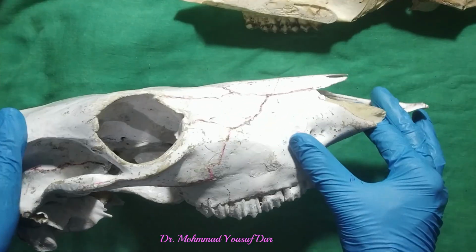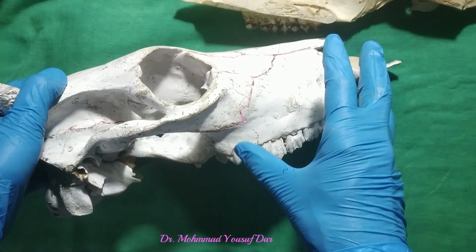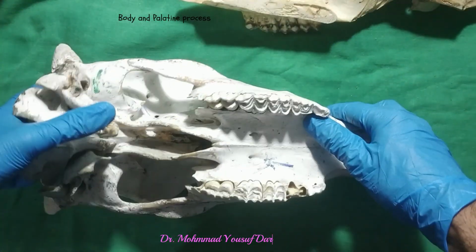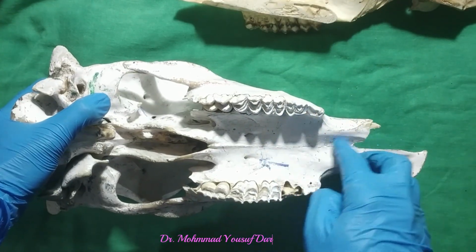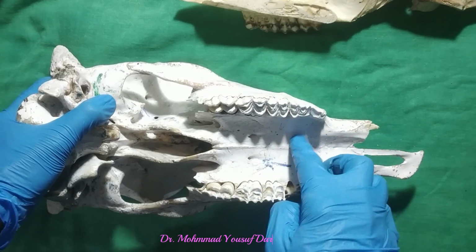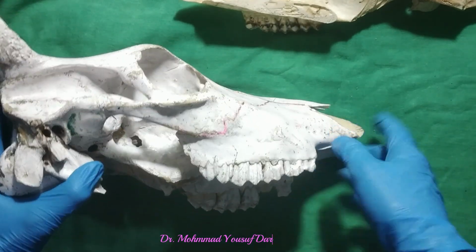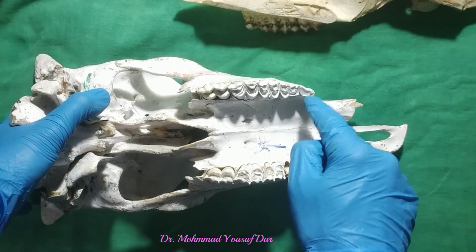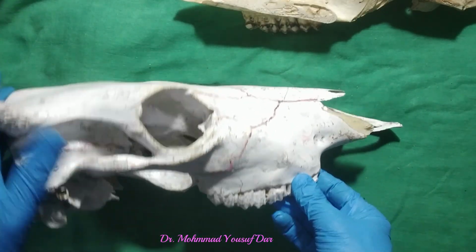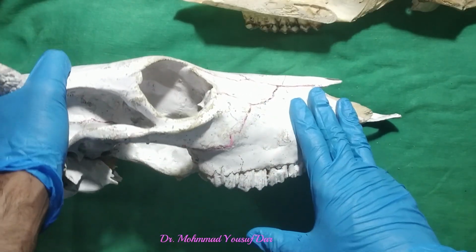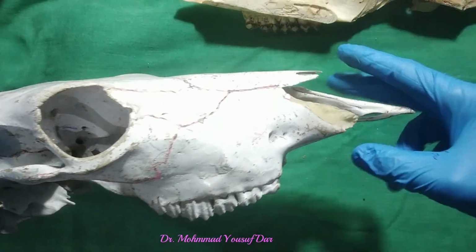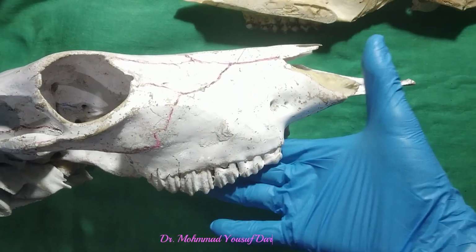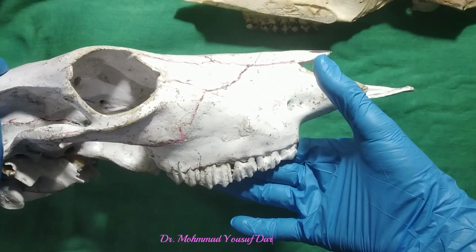ठीक है, this is the maxilla. So it presents a body of the maxilla, and a process that is known as the palatine process. ठीक है, so it generally consists of a body and a process known as the palatine process. ठीक है, so ये क्या करेगी, lateral wall बनाएगी nasal cavity का, plus it forms the floor of the nasal cavity and the roof of the oral cavity.